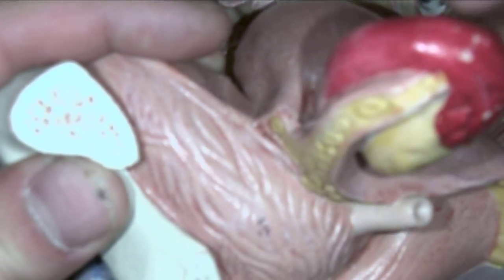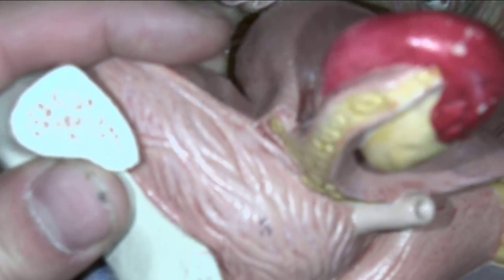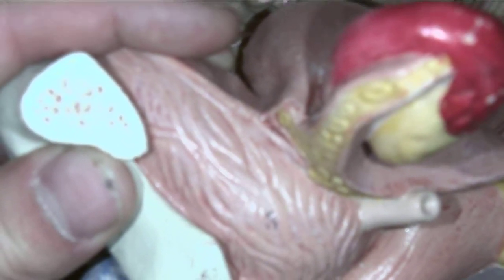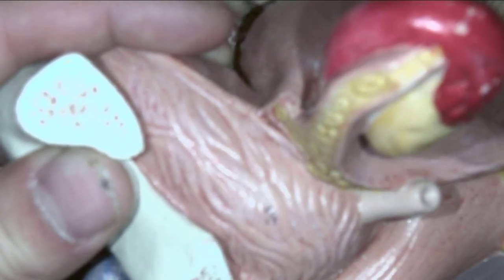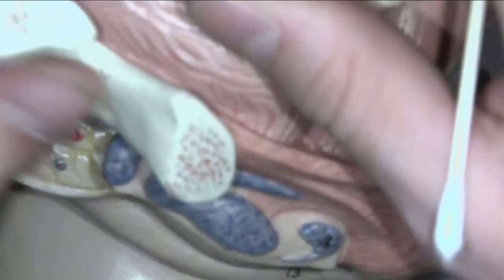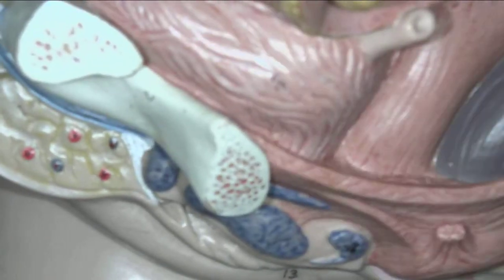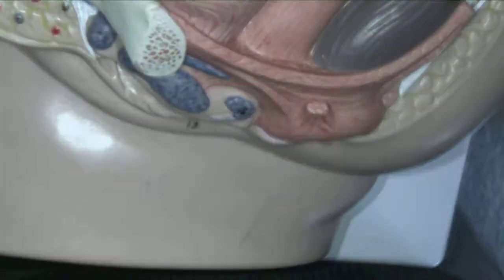The last part of the external genitalia, that's where I left off. This area here, it's a little blurry. This area here is directly anterior to the pubic symphysis.